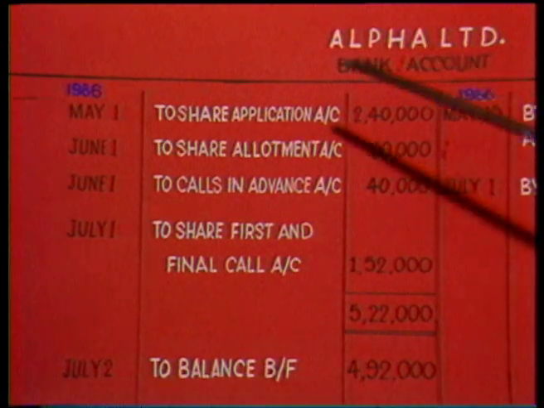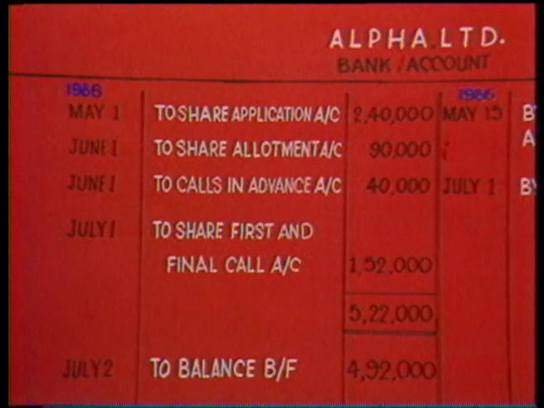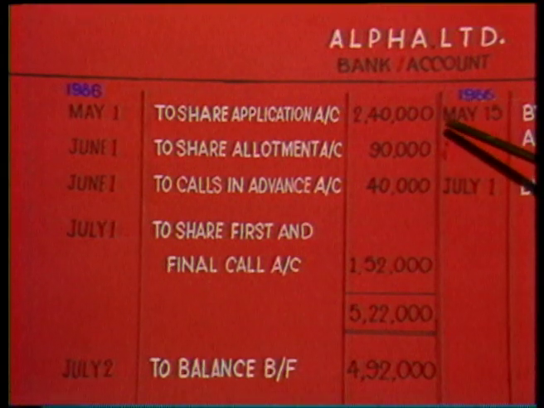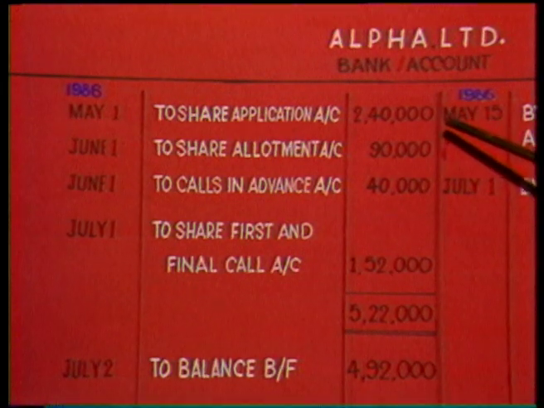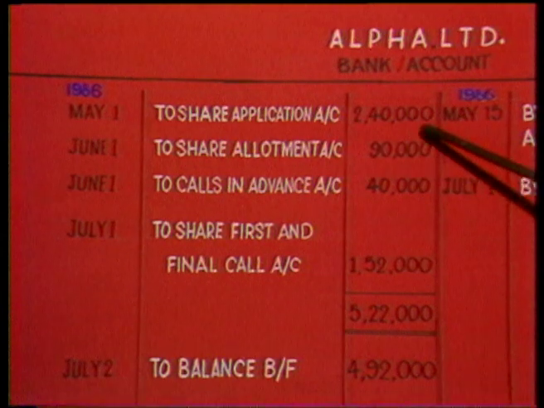We received on 1st May on 80,000 shares at the rate of 3 rupees per share the application money of 2,40,000 rupees. This is posted on the debit side May 1st to share application 2,40,000.